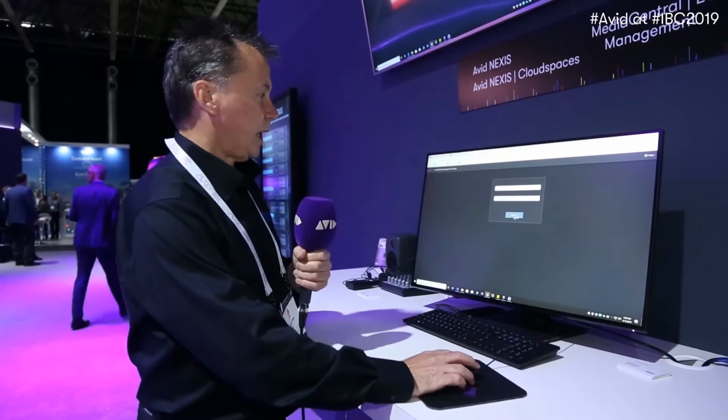Here we are at the Avid NEXIS storage demo pod. I'm going to show you a little bit about the Avid NEXIS storage solution, and I'm going to initially focus on the system management of the Avid NEXIS system. So what we're looking at here is the Avid NEXIS management console, and if I just log in to the system, I'm going to walk you through some of the steps in the Avid NEXIS management console.